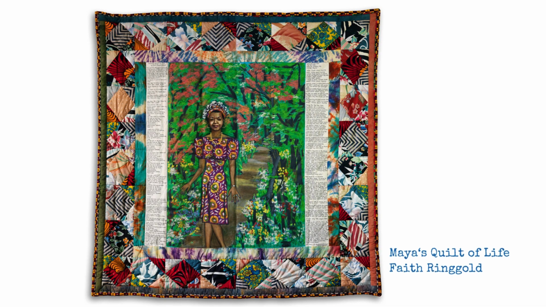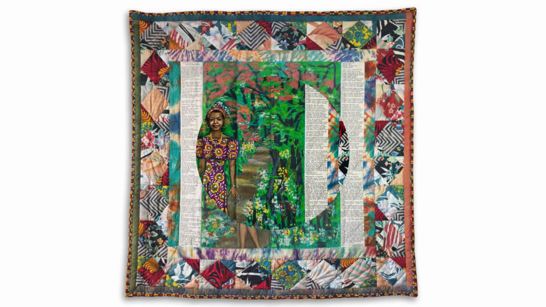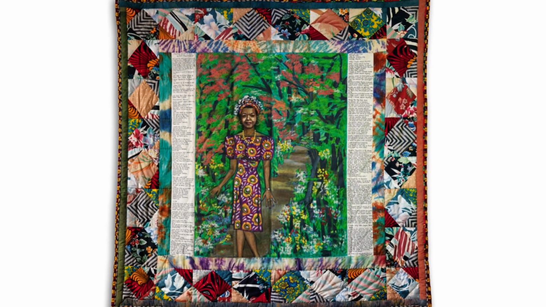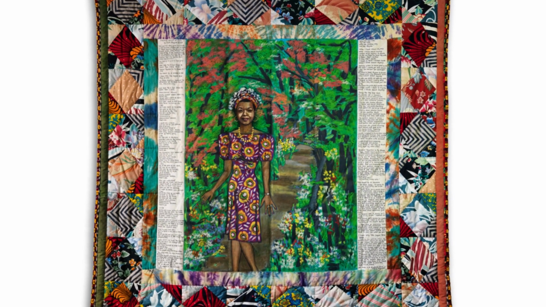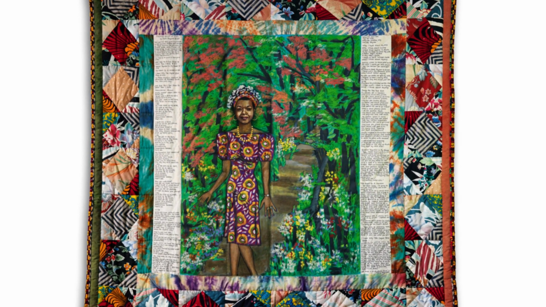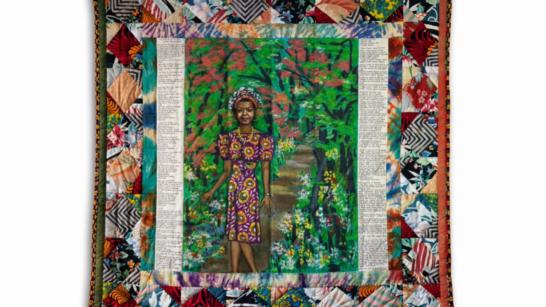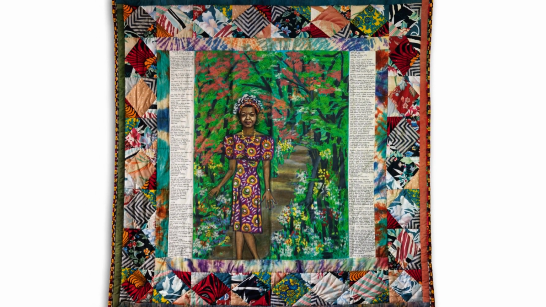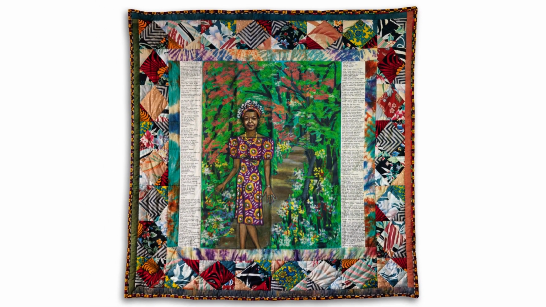Take a few moments to look at this artwork, Maya's Quilt by Faith Ringgold. It is a quilt made of acrylic paint on canvas and dyed and pieced fabric pieces, and was created in 1989. Feel free to pause the video at any point if you would like some extra time to look at the artwork.